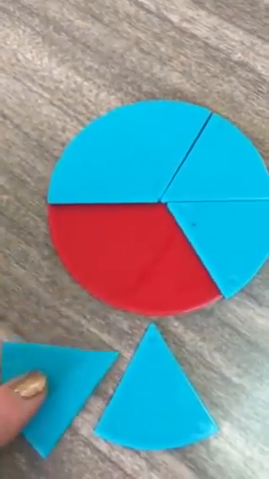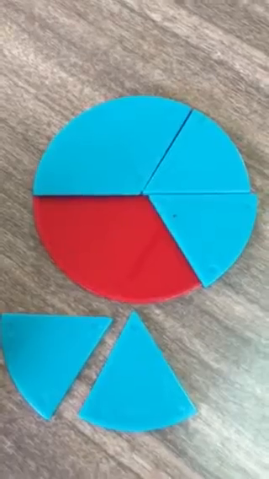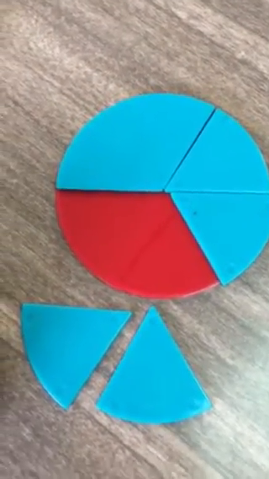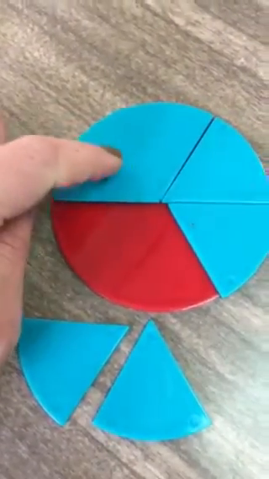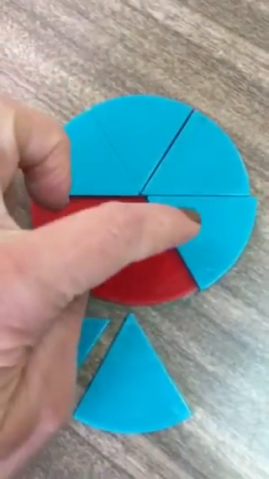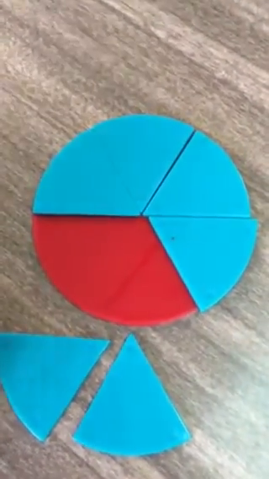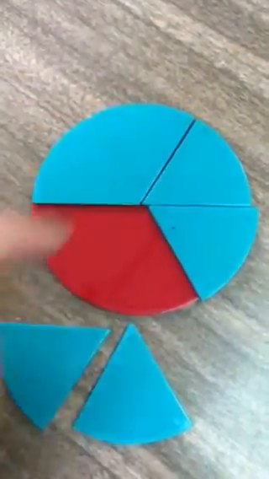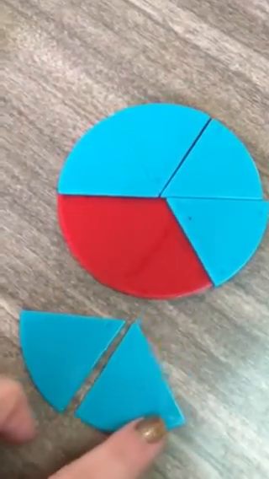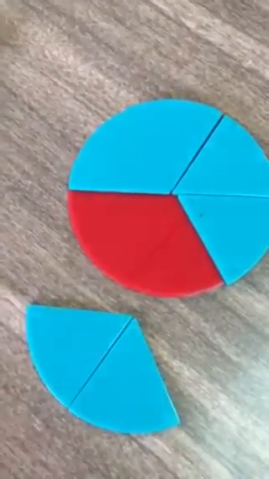If I take 2 out, then I have 6/6 minus 2/6 gives me 1, 2, 3, 4. 4 of the 6 are remaining, and 1/6 plus 1/6 equals 2/6.